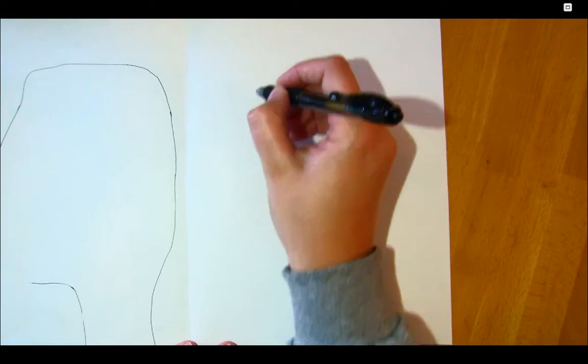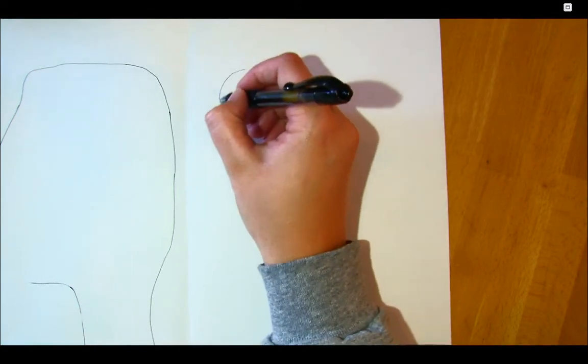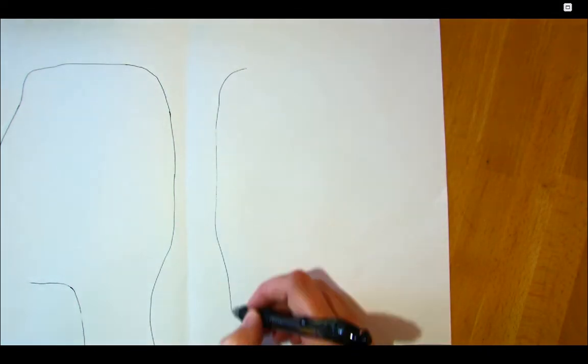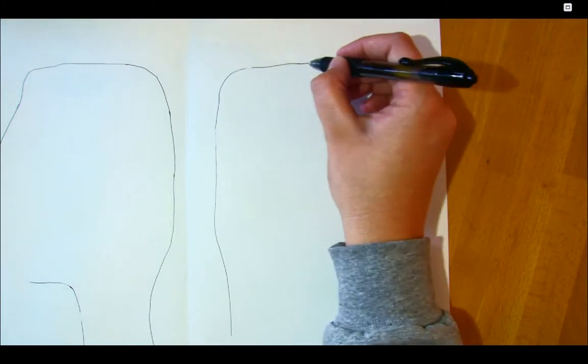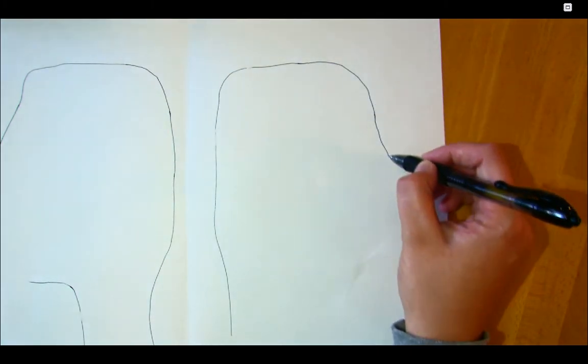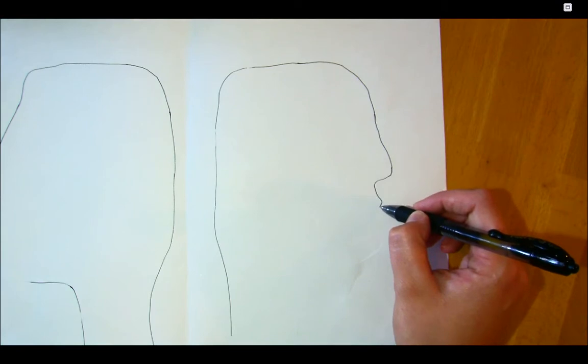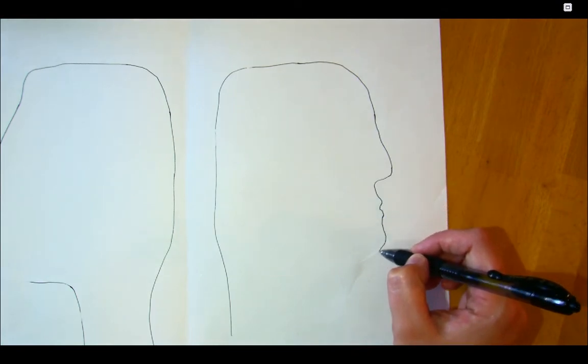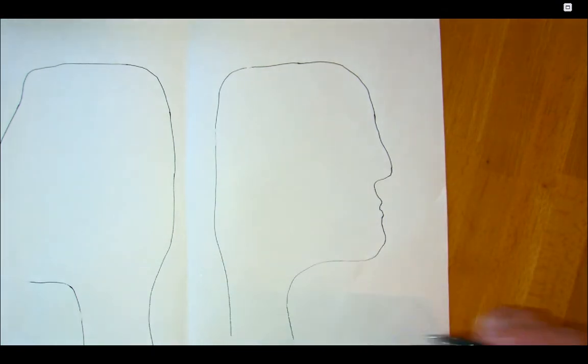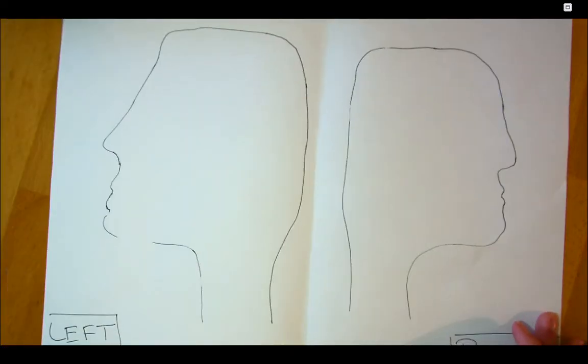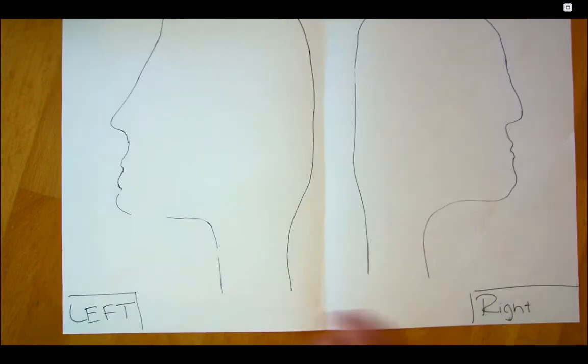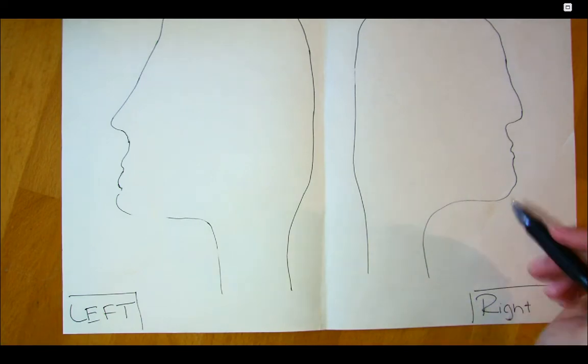However, this head is going to be facing the other direction. Try to make your faces look like they belong to the same person, I guess. And they don't. Look at how weird their necks are. Okay, cool. These are not the same people, but do the best you can. It's really not a big deal. So, we've of course labeled our brains left and right. Yours can't be worse than mine.